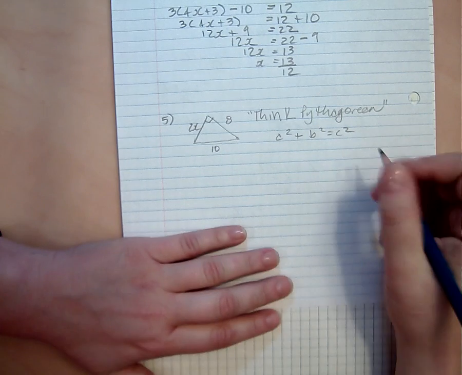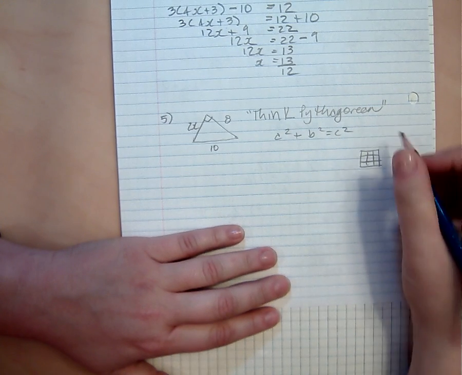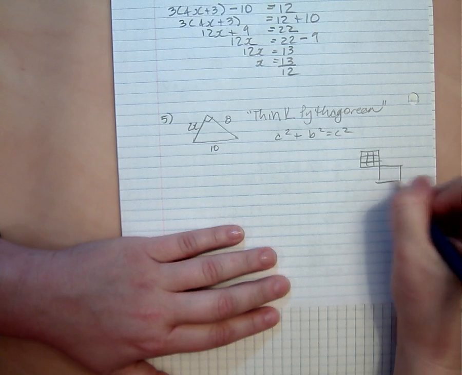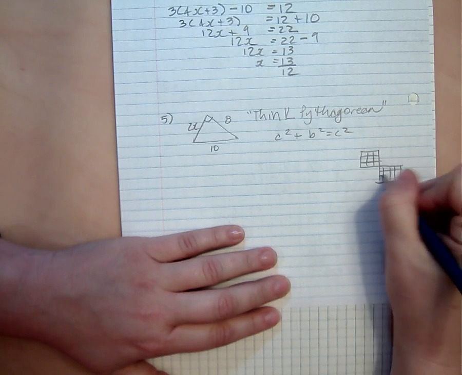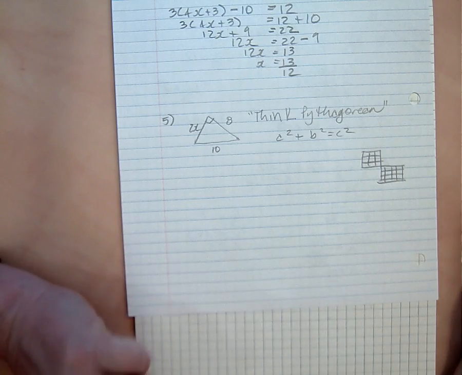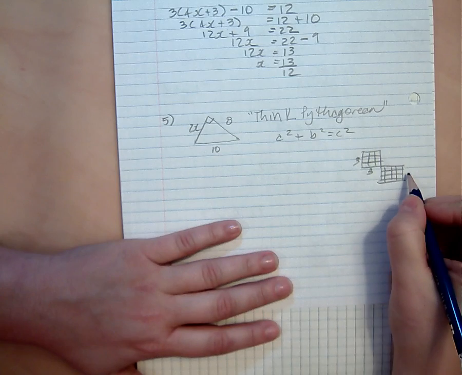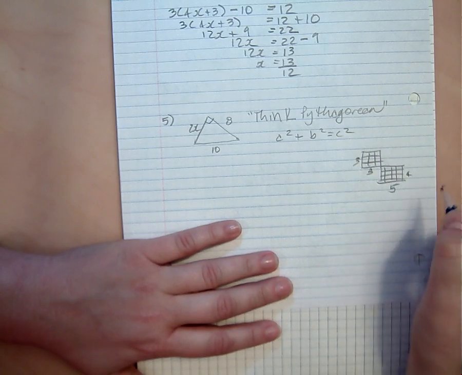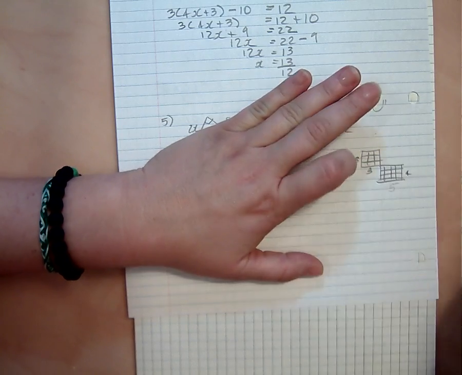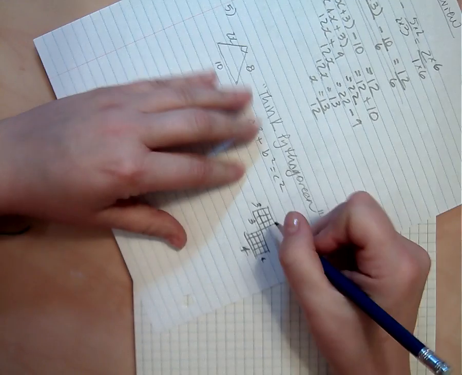So he had a square that was 3 by 3. I know it looks like a rectangle, but let's just pretend it's a square. This was 3 by 3. Of course, squares have the same length and width. This was 4 by 4. And then he had another square that was 5 by 5.